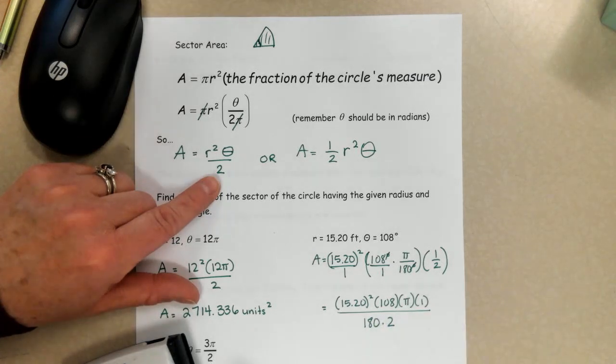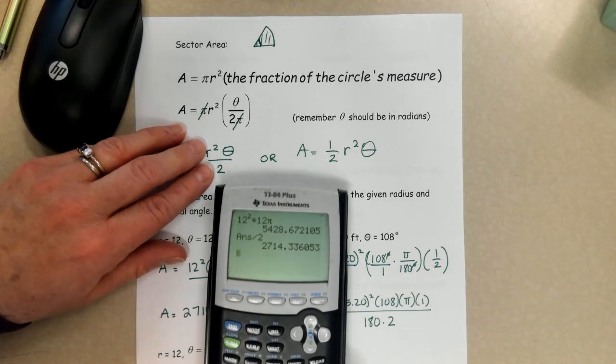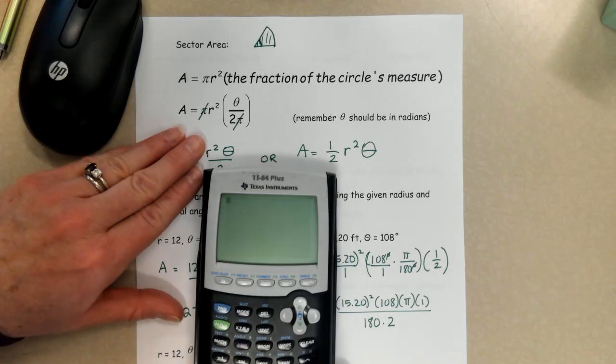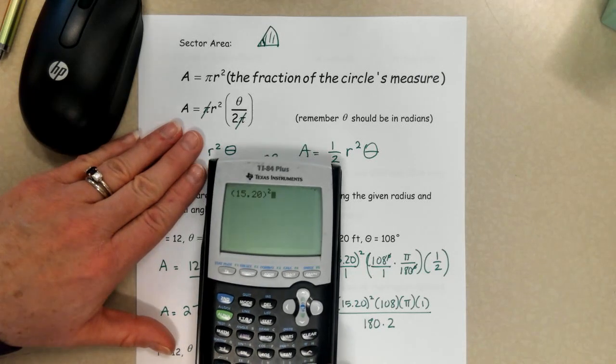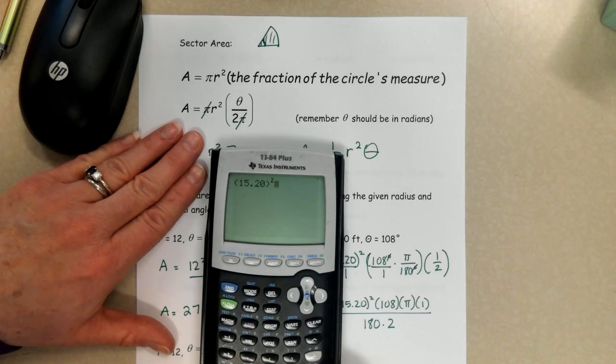Okay? If you do not figure out 180 times 2 is 360 first, you will need to use parentheses. So 15.20 squared times 108 times pi equals, divided by 2 times 180.